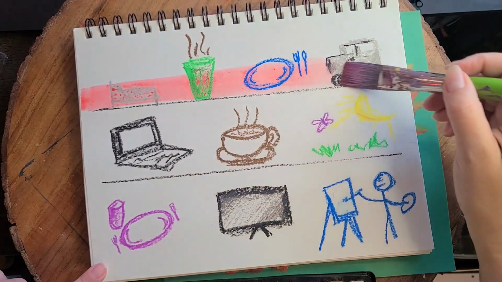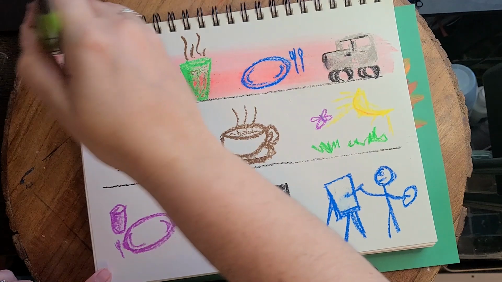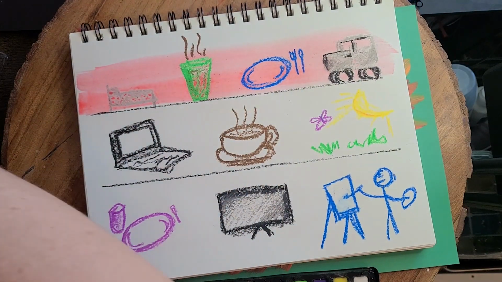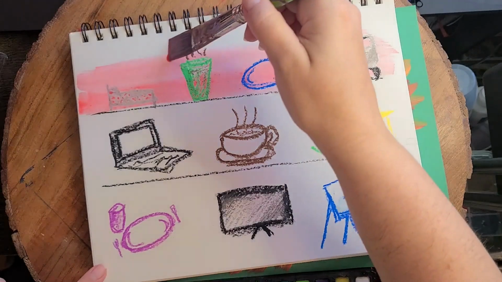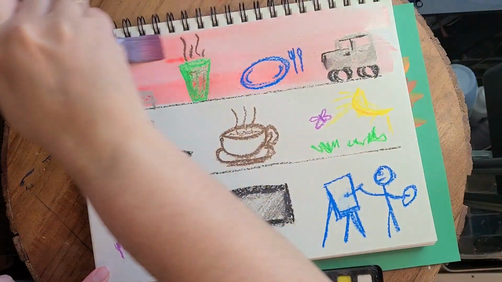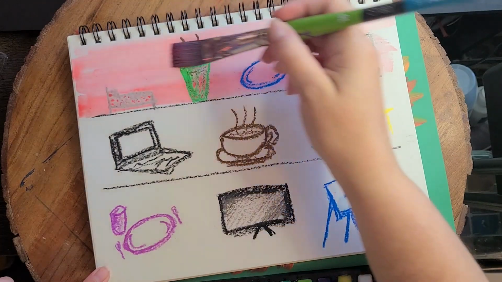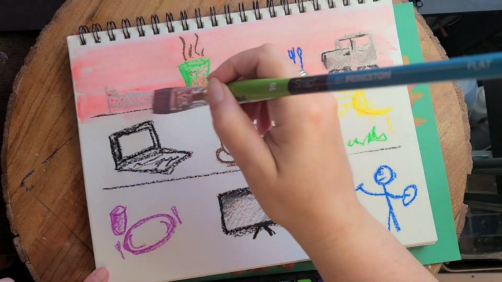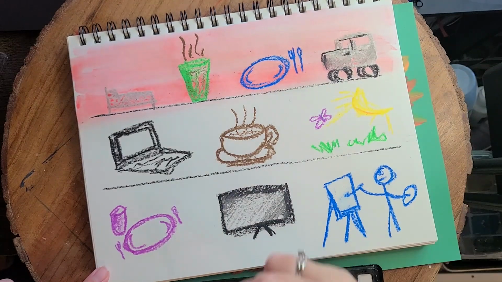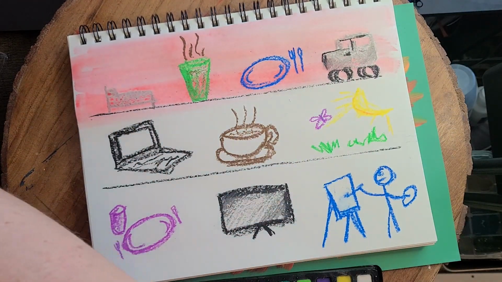I'm going to get some more water. It's not touching the oil pastel. The oil pastel resists it. And that was super fun. All right, I might even just overlap this a little bit so that I don't have just a start and a stop. I'm going to rinse out my brush.